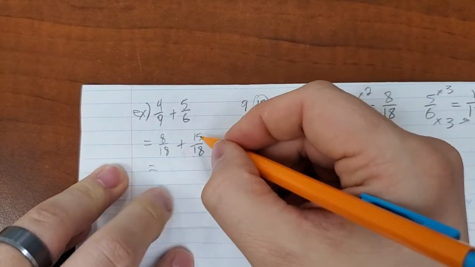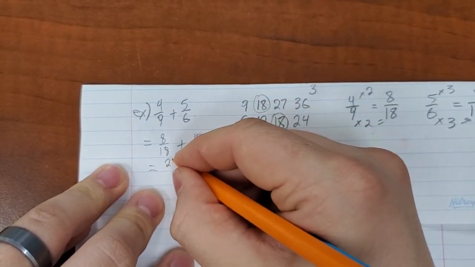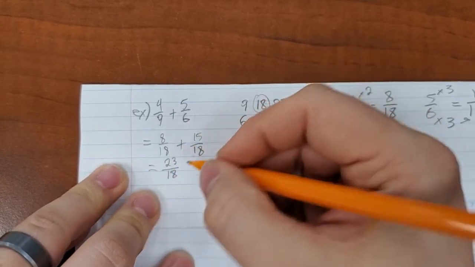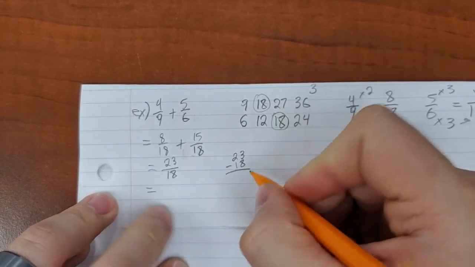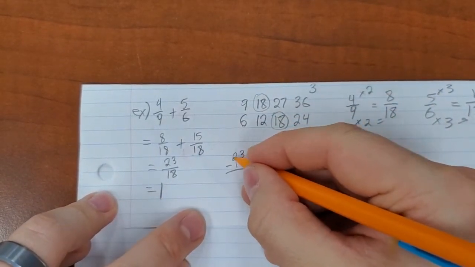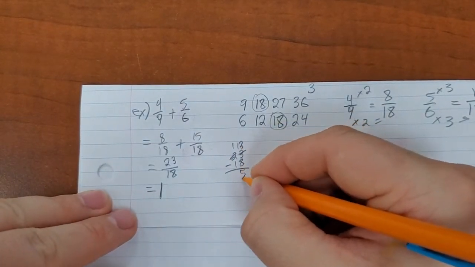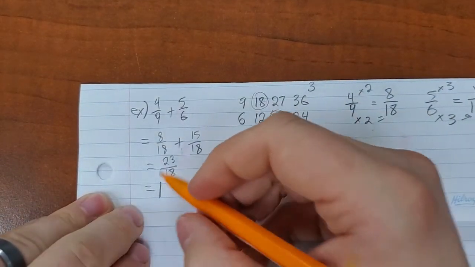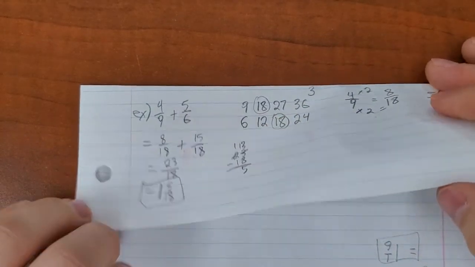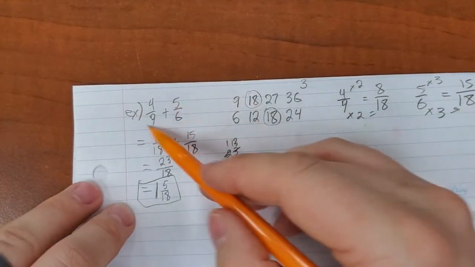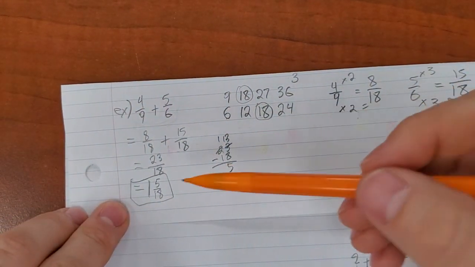So we're going to take our 8 and our 15. 8 plus 15 is 23/18. Which, if we take our 23 and get rid of 18 of them by making them a whole one number here, use our math, we find out that this is 5 left over, which means this is 1 5/18, which happens to be the same number that we got on the other side when we had this exact same expression right here that we were supposed to figure out how much it is equal to.